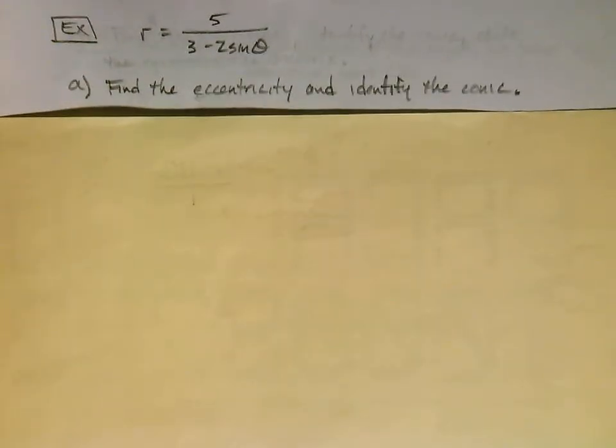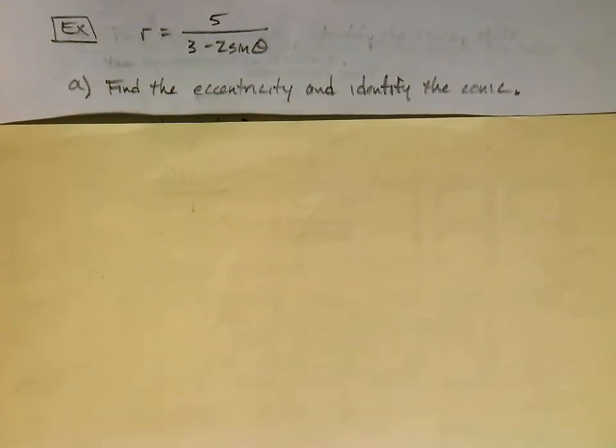So what do the fuller examples look like in this section? We'll just need one. It's kind of a shorter section. Example, let's take a look at r equals 5 over 3 minus 2 sine theta. In part A, we're going to be asked to find the eccentricity and identify the conic, kind of like what we were doing just a moment ago.